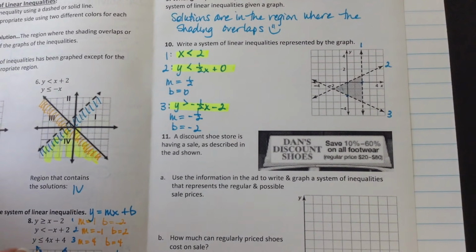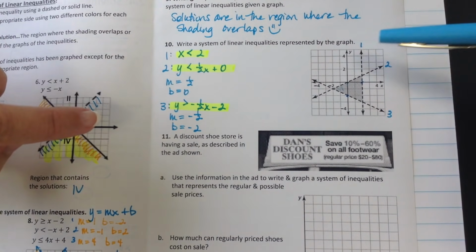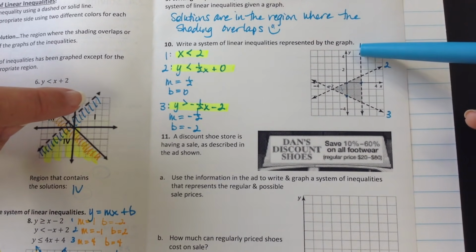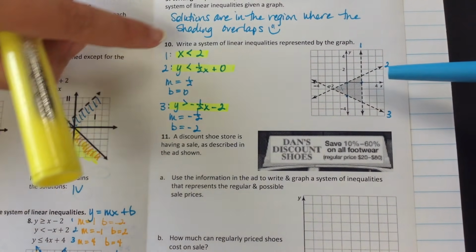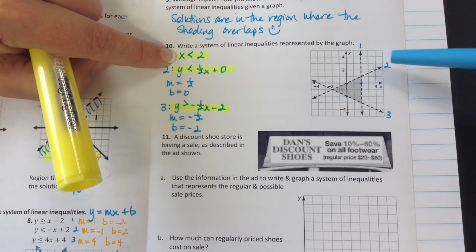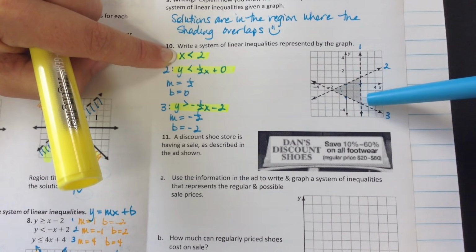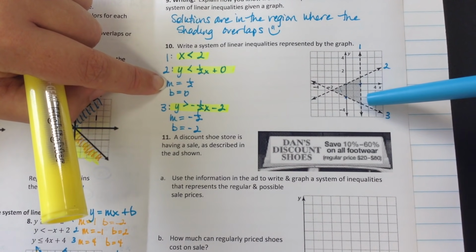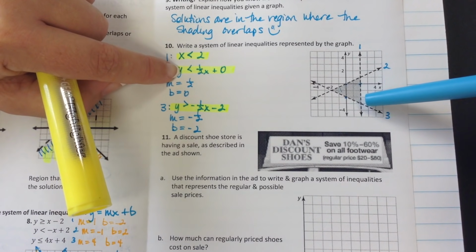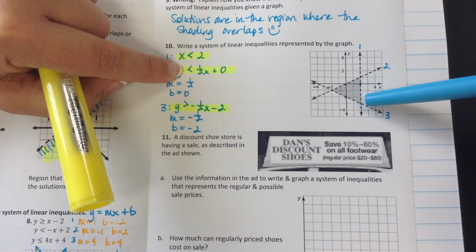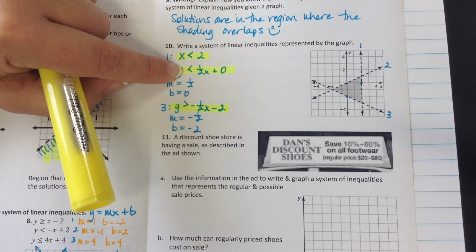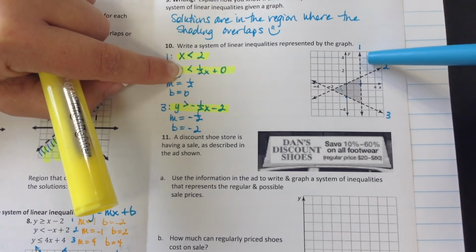So just to run through that again, all I did was first, go ahead and number your lines so that you don't get confused. Remember that if it is a vertical or horizontal line, you're only going to have one variable, x or y, depending on which axis it crosses. If your line has slope, it's a y equals mx plus b deal. Find your slope, find your b, write your equation, and lastly, put in your inequality. Remember that dotted lines are less than or greater than, solid lines are greater than or equal to or less than or equal to.